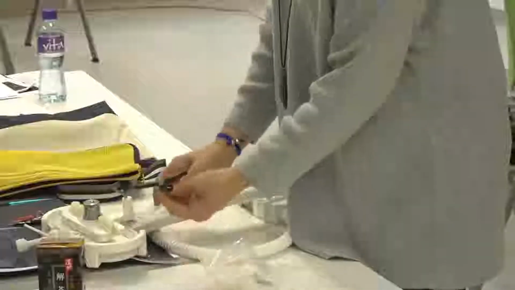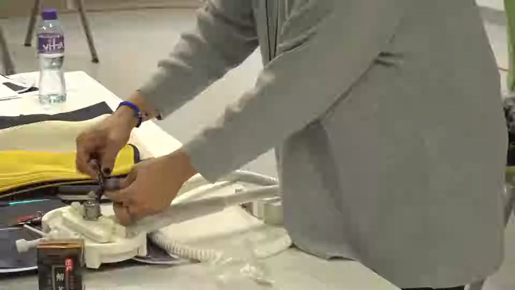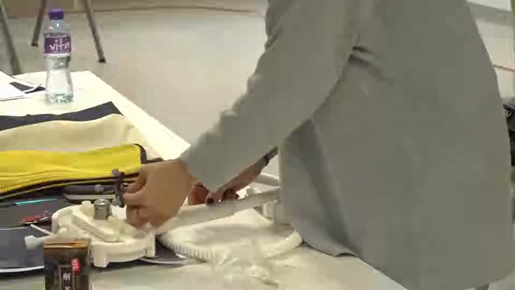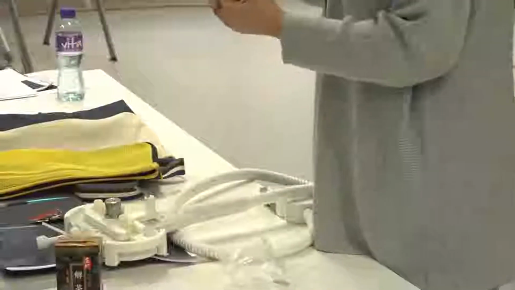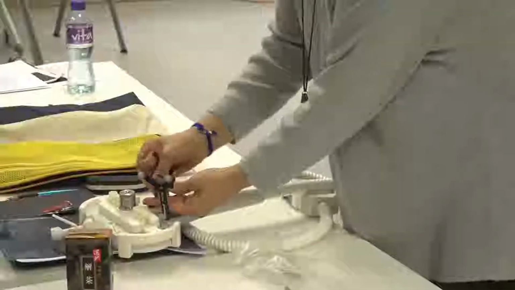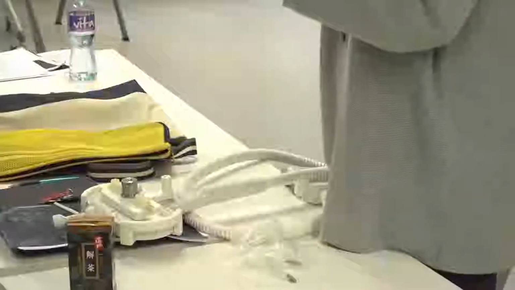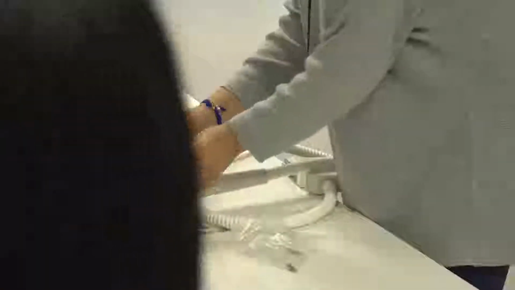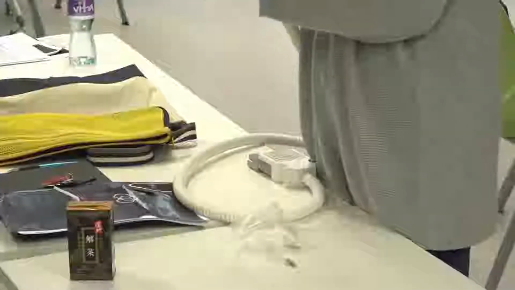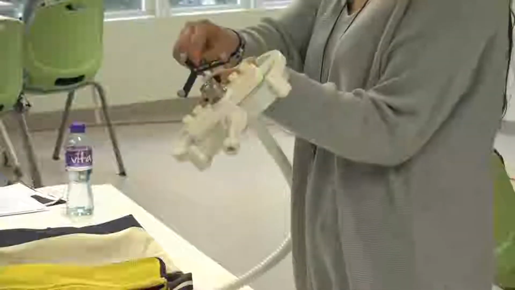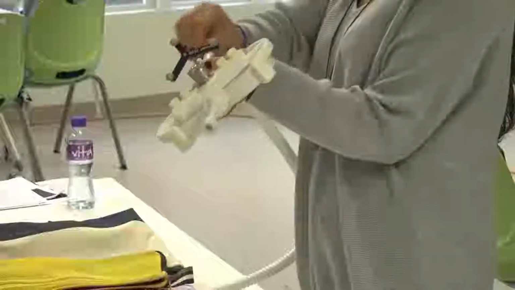So the same thing as I did before. You attach this here and then here, and then tighten it here so that it doesn't move.